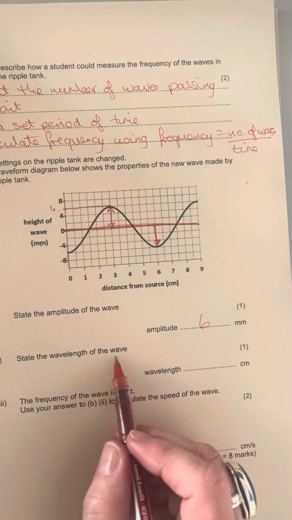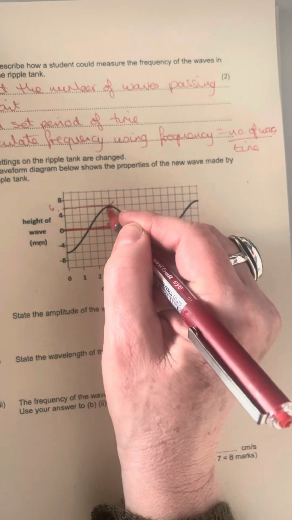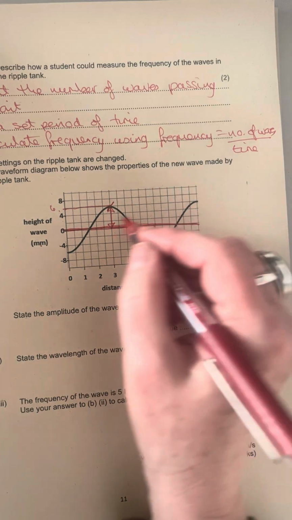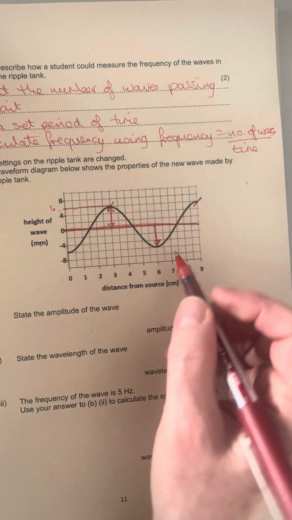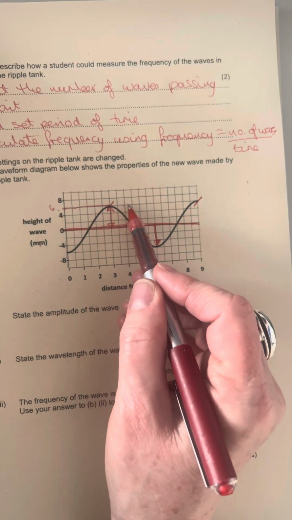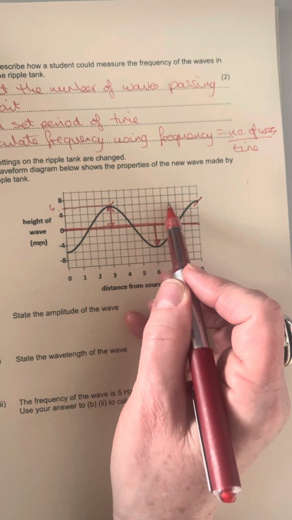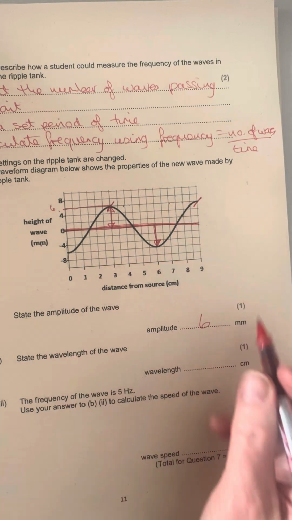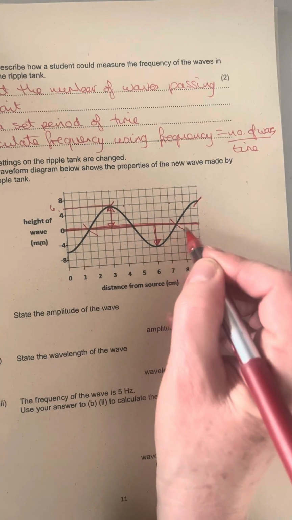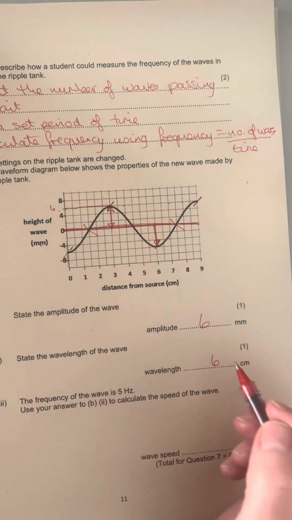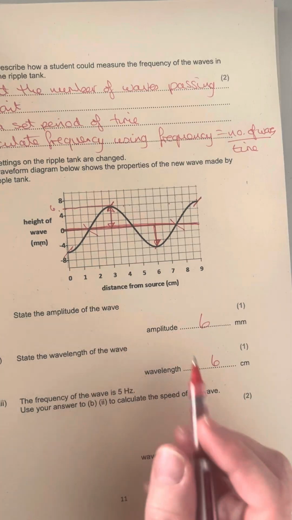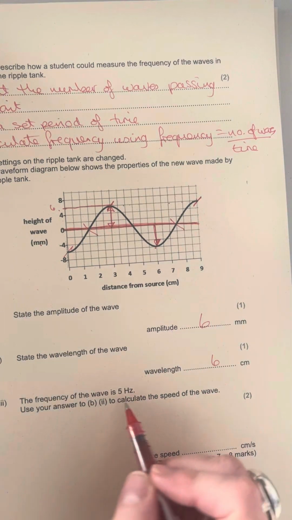The wavelength of the wave is the distance from the same point on 2 adjacent waves. I've got a peak of a wave there and a peak of a wave there. Each of these boxes is a half, so 2 boxes, that's 1, 2, 3, 4, 5, 6 centimetres. You could have measured it from there to there, or from a trough to a trough, but I've picked that as being possibly the easiest bit to measure. So 6. The frequency of the wave is 5 hertz.